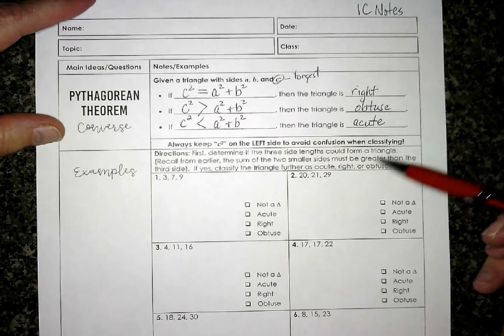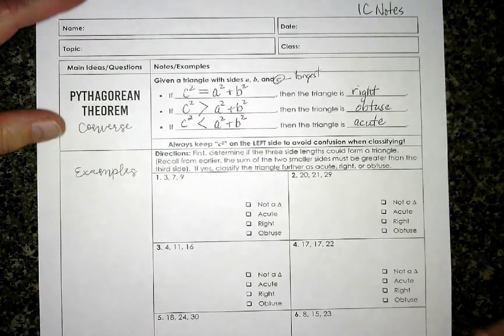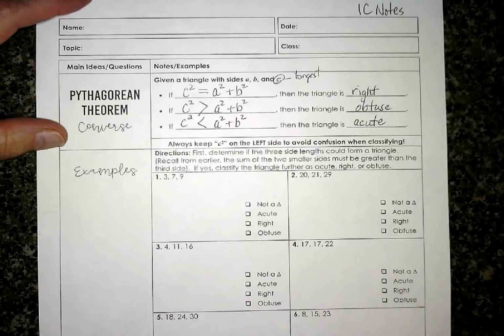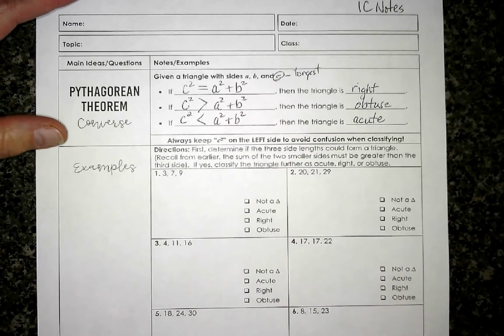Now, I don't think we've done this before where it says, recall from earlier. So basically what it means is if I gave you 3 sticks, could I make a triangle out of them?